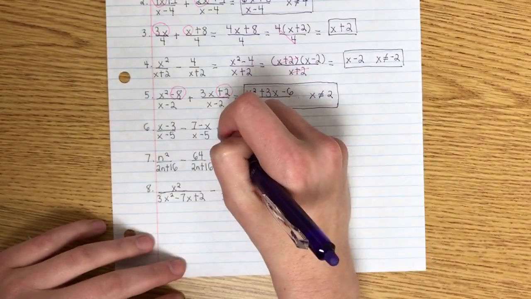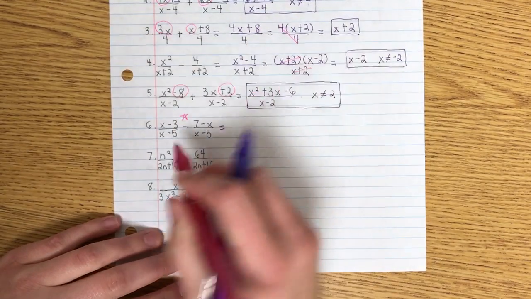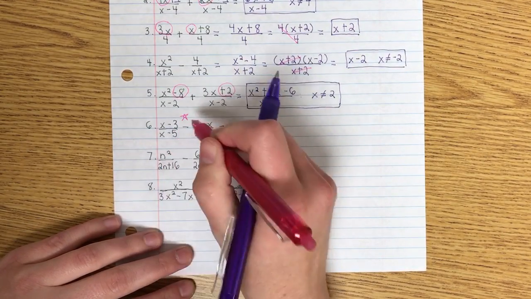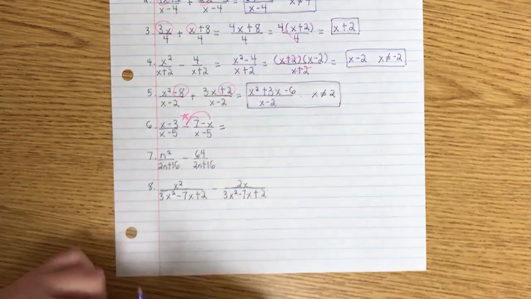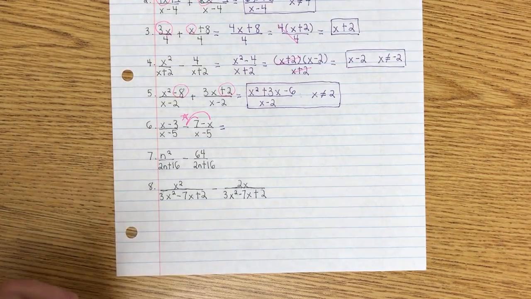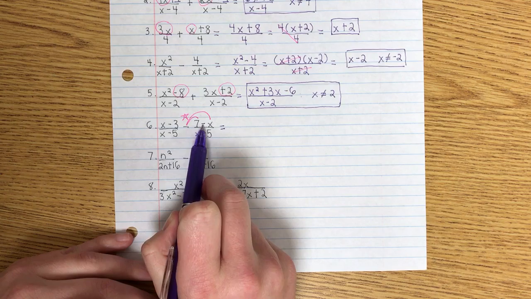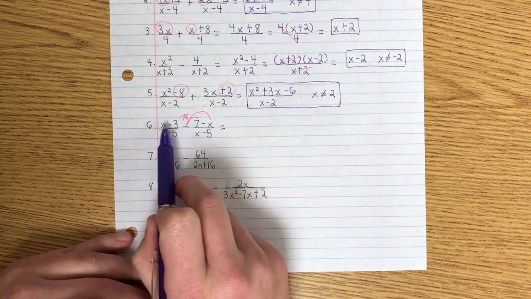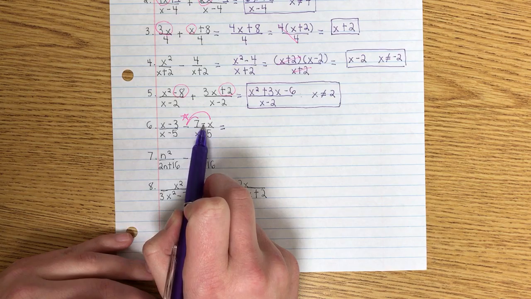Okay, next problem. We're going to put a star by this problem because that's a minus, and we have a binomial here for the second numerator. So make sure that that distributes all the way through. So I have here x minus negative x, minus a negative turns positive.